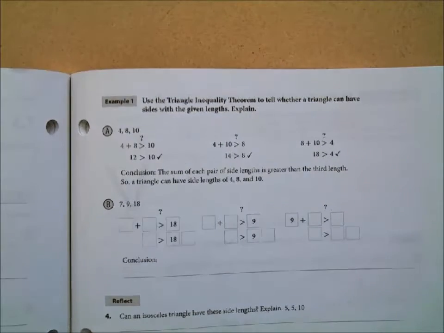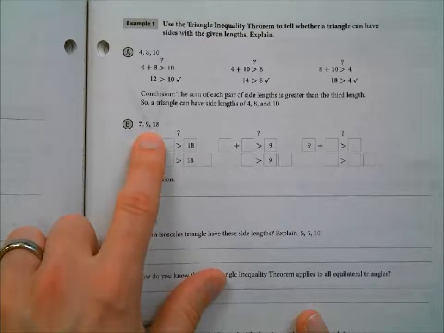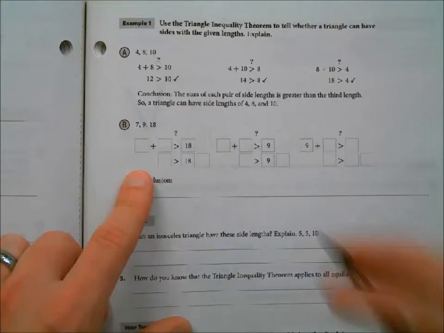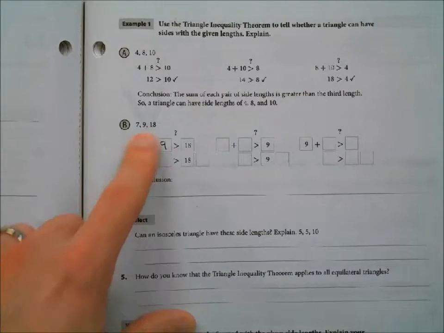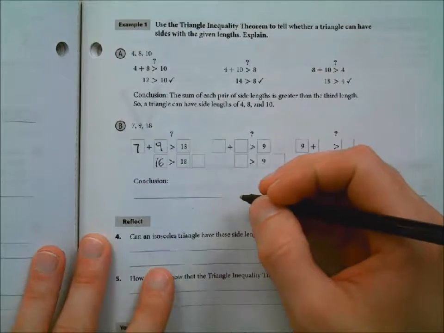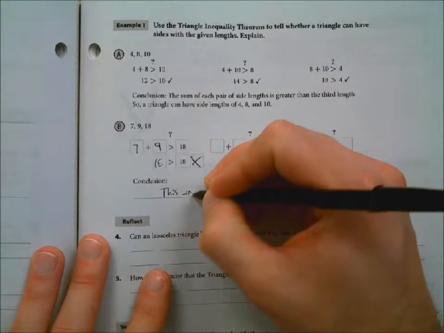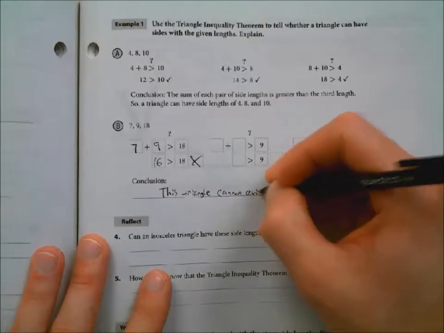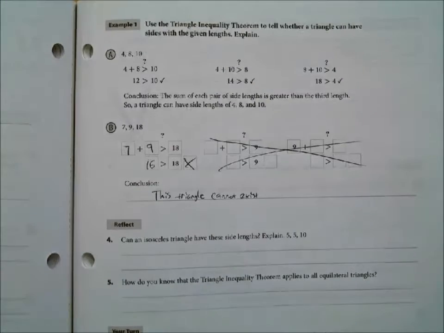But if you look at a problem like B, 7, 9, 18, can this triangle exist? Well, 7 plus 9 is what? 7 plus 9 is 16. Is 16 greater than that third side? No. So this triangle cannot exist. And we're on page 343 there. It doesn't matter about the other two. If any two sides don't add up to be greater than that third side, it's not a triangle.